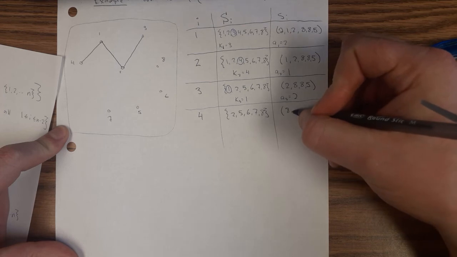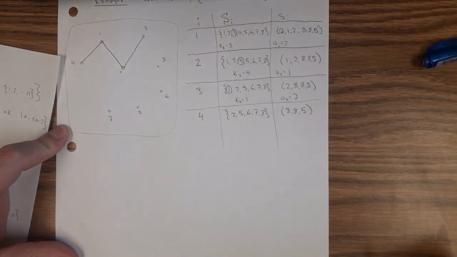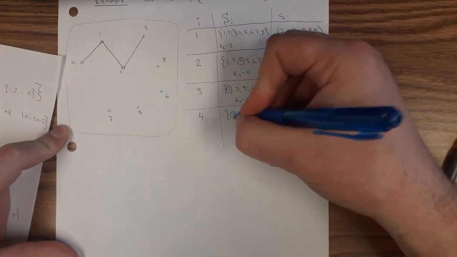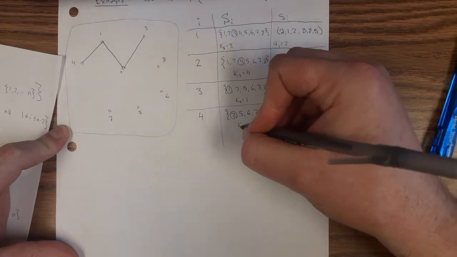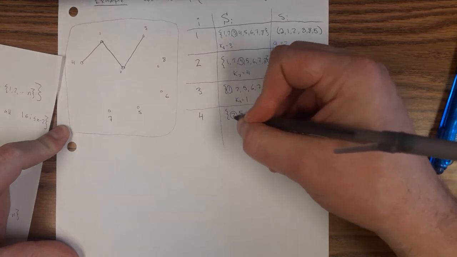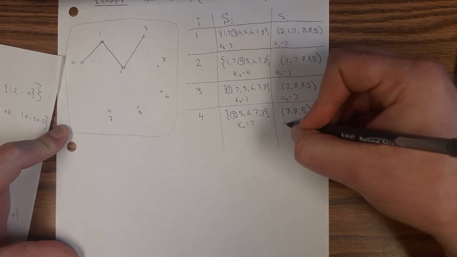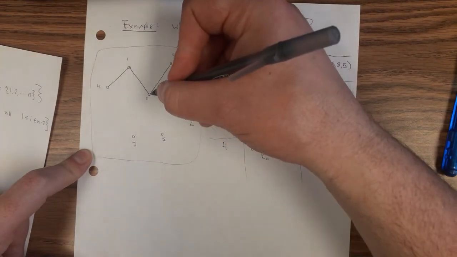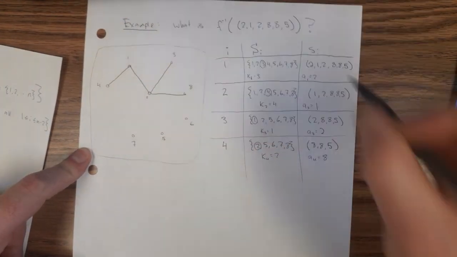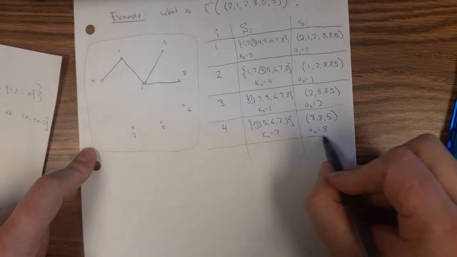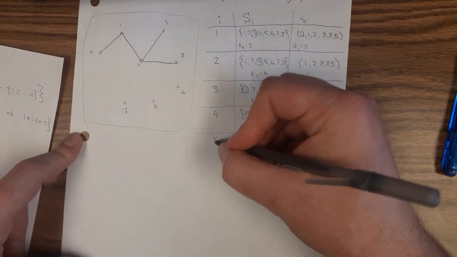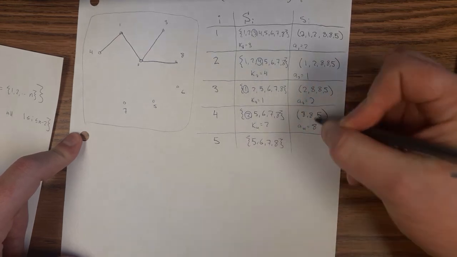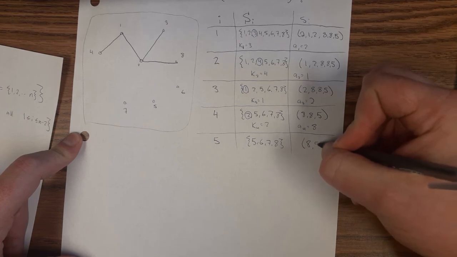This will be 8, 8, 5. Now 2 is the smallest thing I see here that I do not see here. So 2 gets connected to 8. I knock this off: 5, 6, 7, 8. I knock this off, so 8, 5.